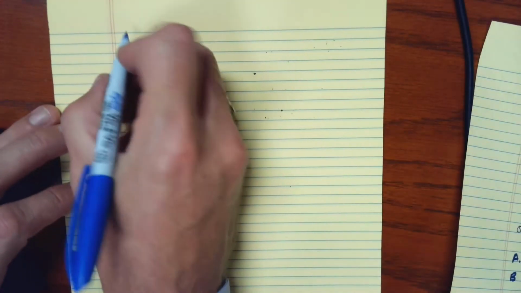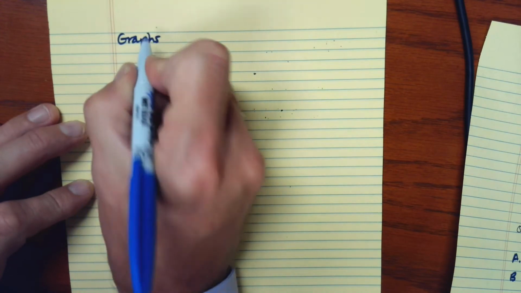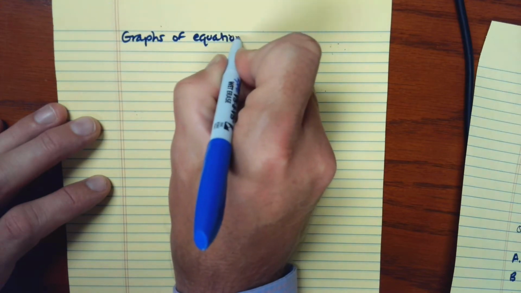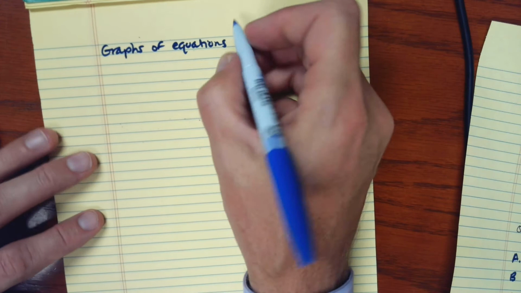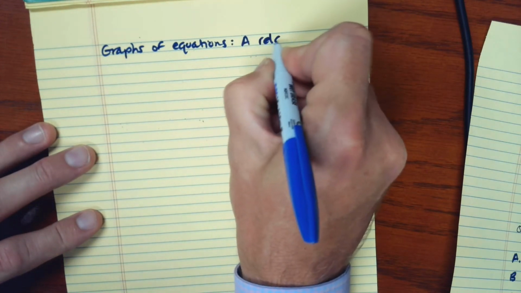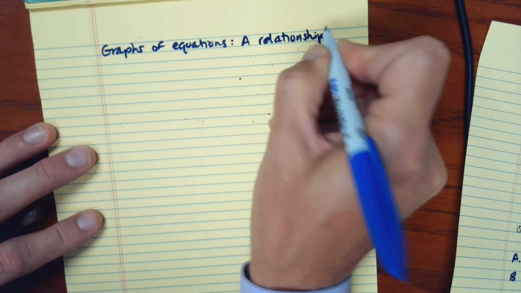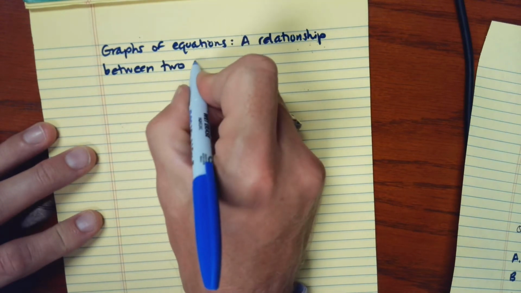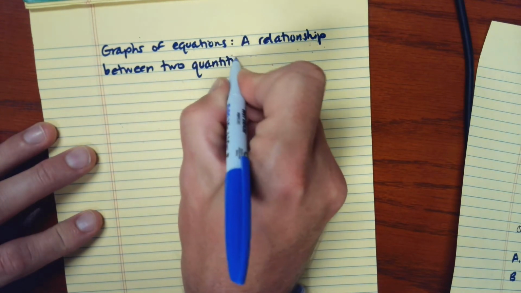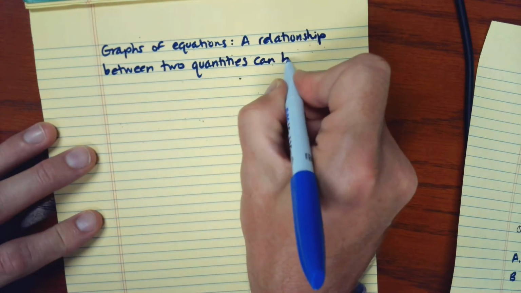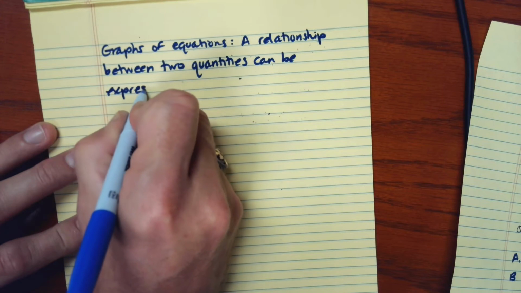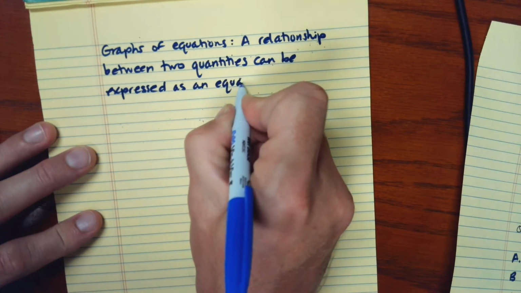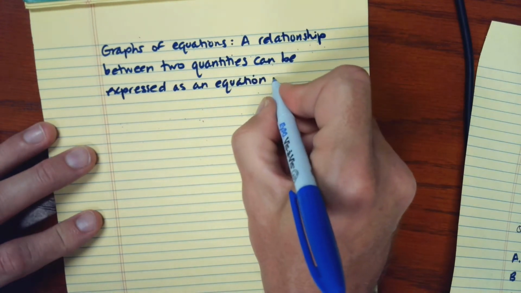So next I'm going to talk about graphs of equations. So we're not going to be just looking at single points, but entire sets of points. So graphs of equations. So a relationship between two variables or two quantities can be expressed as an equation in two variables.